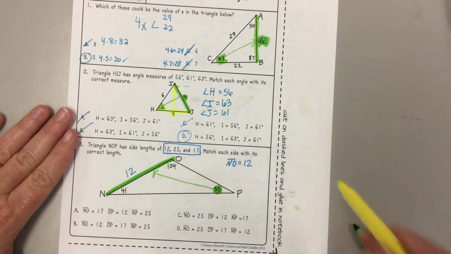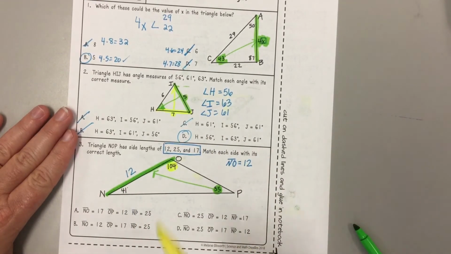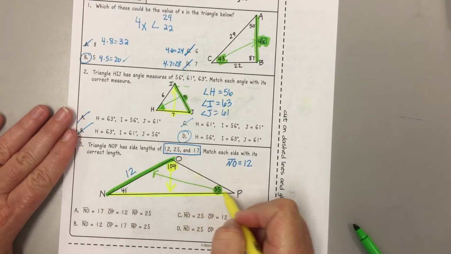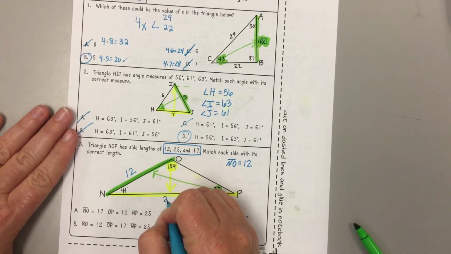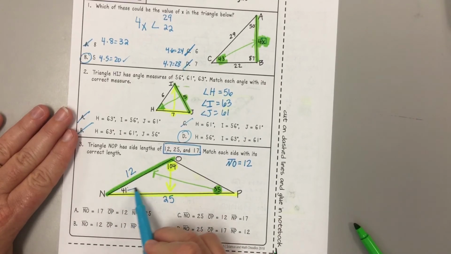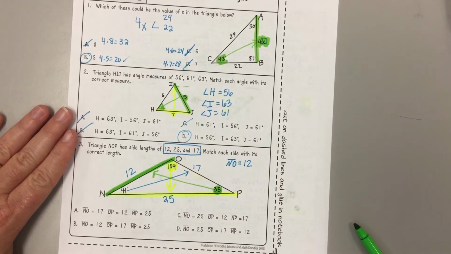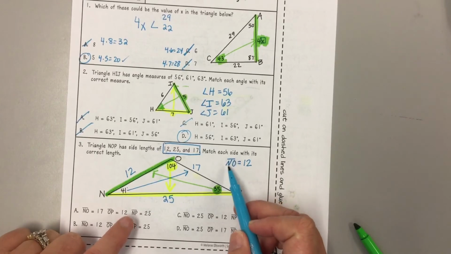Now I'm going to find my largest angle. What is my largest angle? 104. Okay. And I'm going to say, where is that opposite? Opposite, complete opposite, is going to be this line right here. Right? What is my largest number on the sides? 25. So this is going to be 25. That leaves me with N, of course, is opposite right here, which is going to give me my mid-size, which is 17.